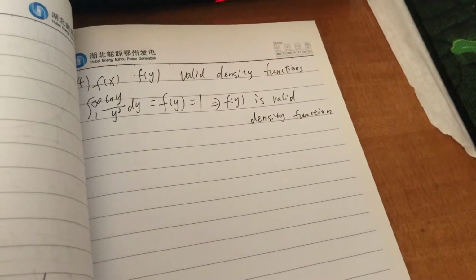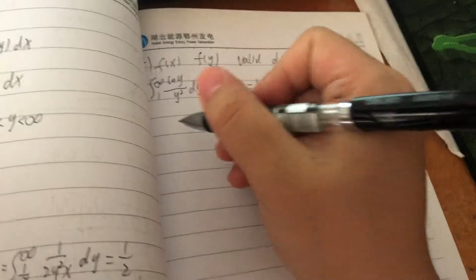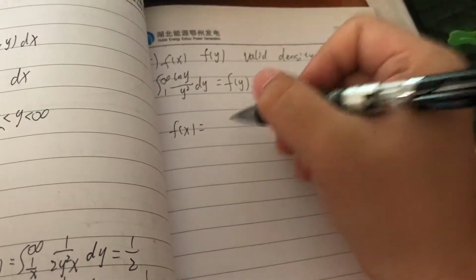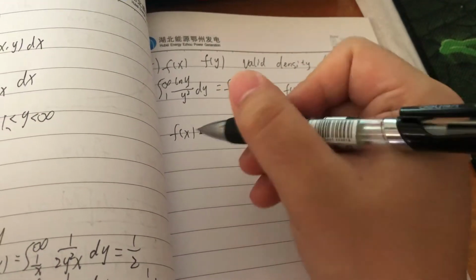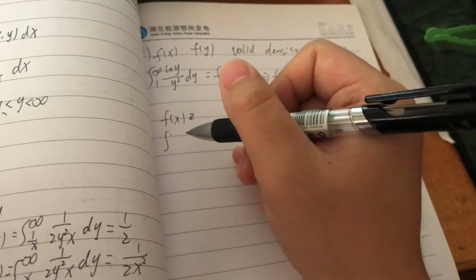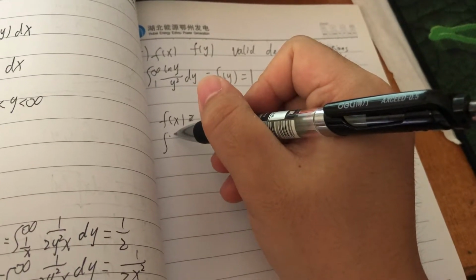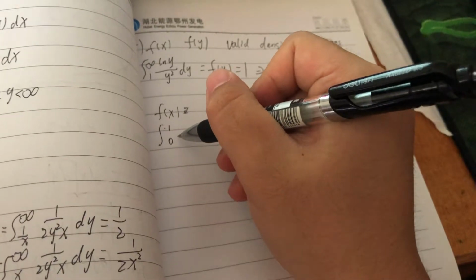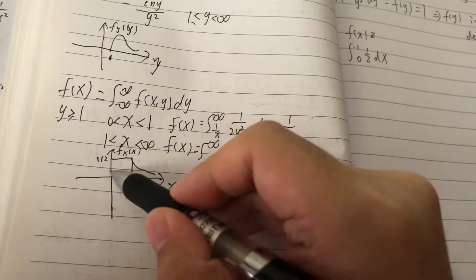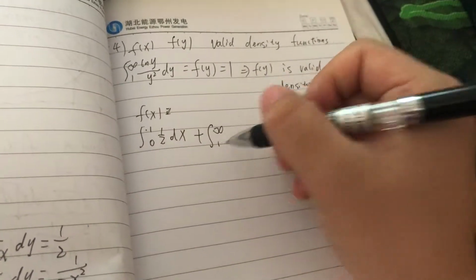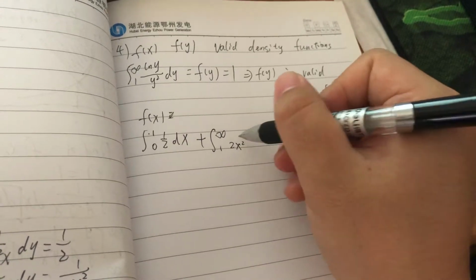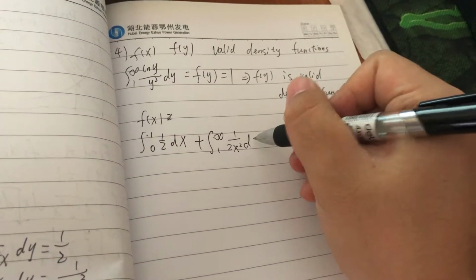So let's do the fx. For fx, we have two portions. If you want to verify that, we have to know the integral from 0 to 1 of fx dx equals 1 over 2, plus from 1 to infinity, we have the integral here dx.